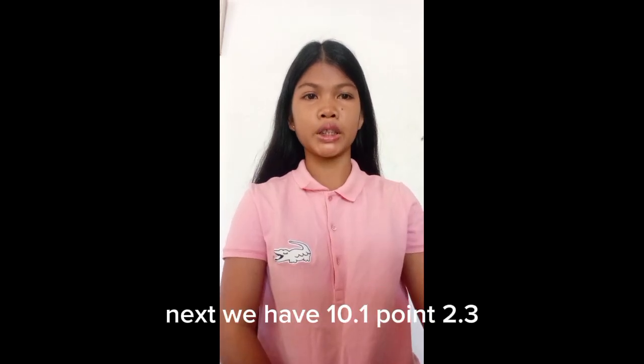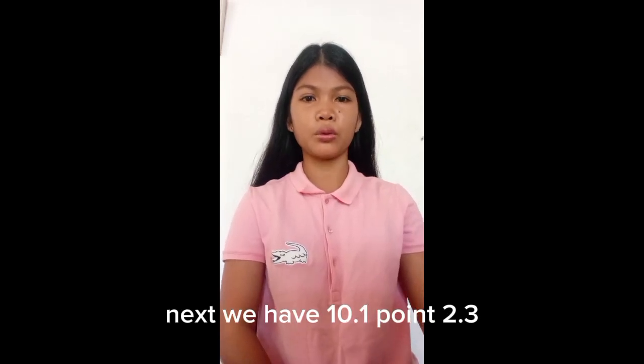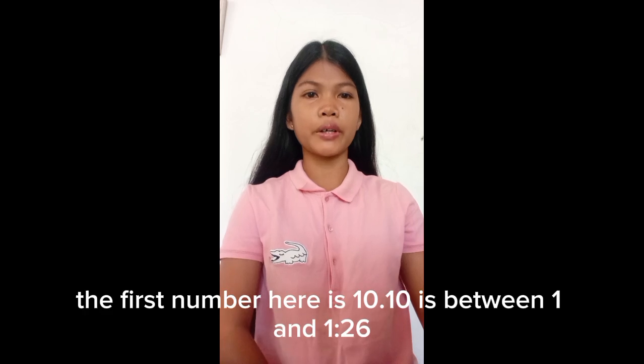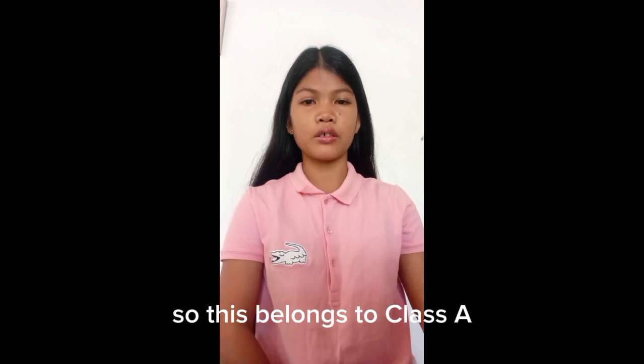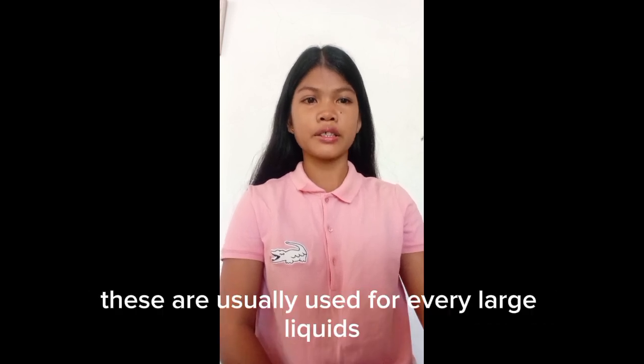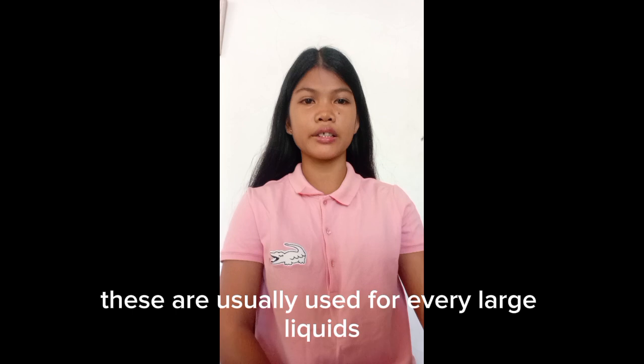Next, we have 10.1.2.3. The first number here is 10. 10 is between 1 and 126, so this belongs to Class A. These are usually used for very large networks.